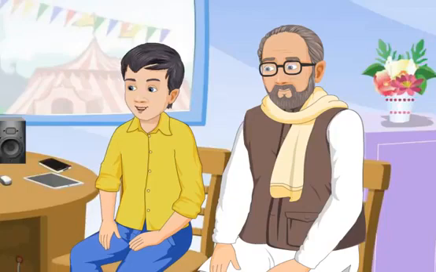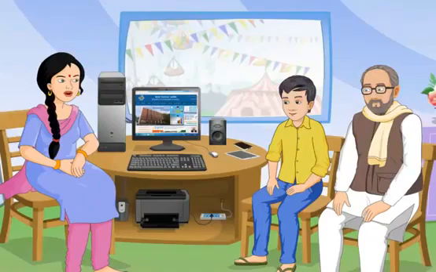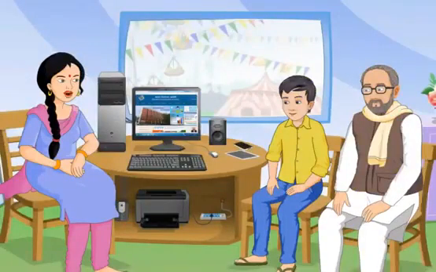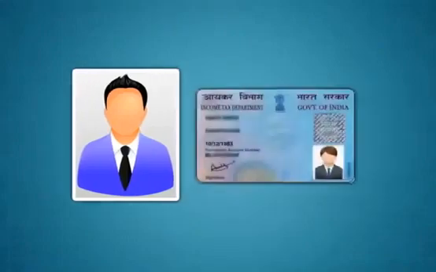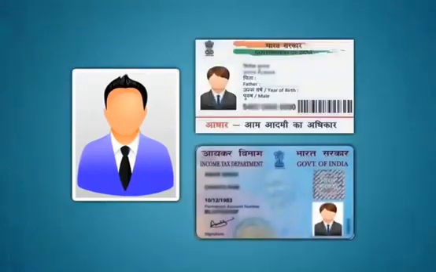After applying, when will I get my voter ID card? You will receive your voter ID card in a month from the date of your application. Which documents are required to apply for a voter ID card? For this, you require 1 passport-sized photograph, 1 identity proof, and 1 address proof.